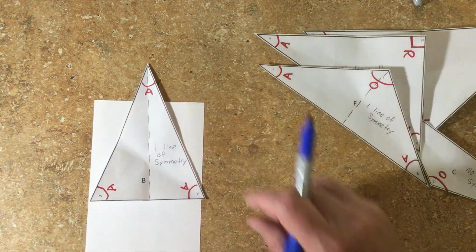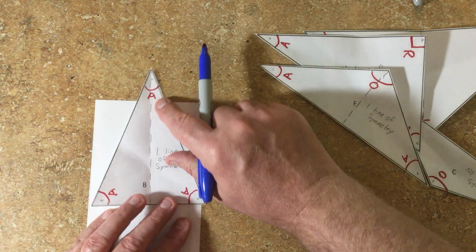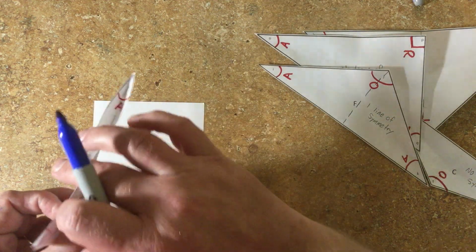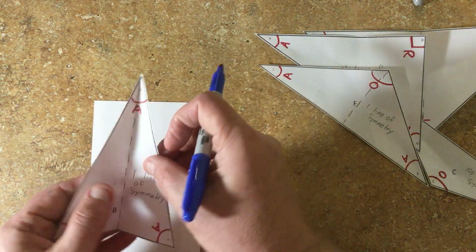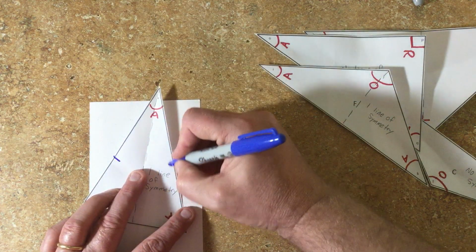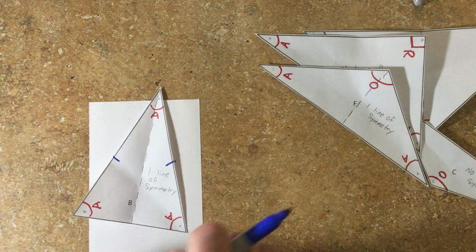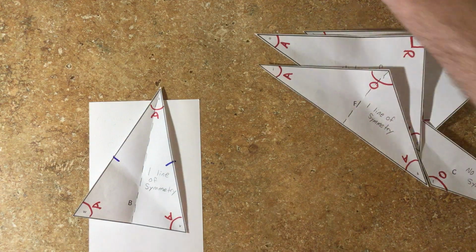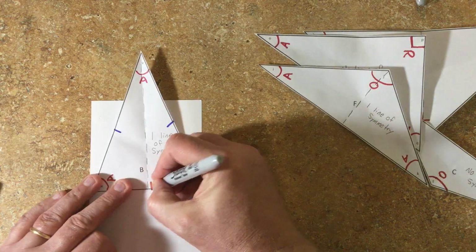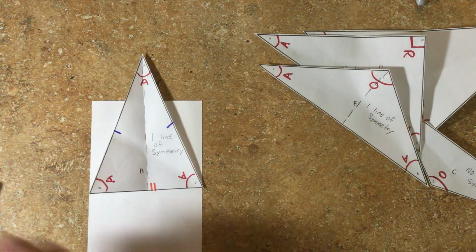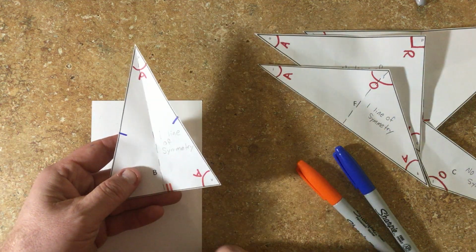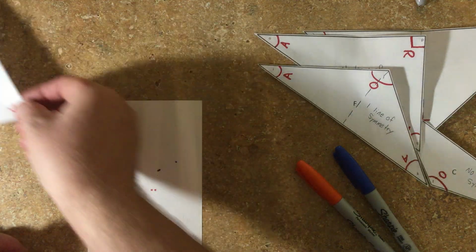Looking at triangle B, we had one line of symmetry, so I know that these two sides are the same. This one down here is different, so I'm going to mark again. I'm going to mark the ones that are equal with one mark, but I'm going to use a different color. Not only a different color, but I'm going to place two marks down here to indicate that these two sides are the same. This one is different. So that one is marked.